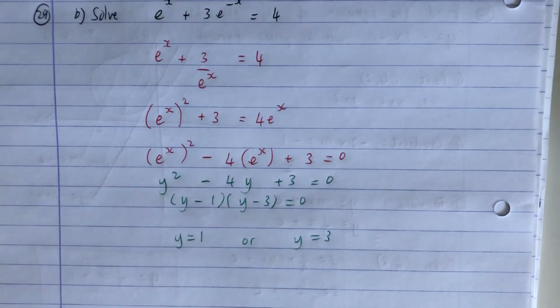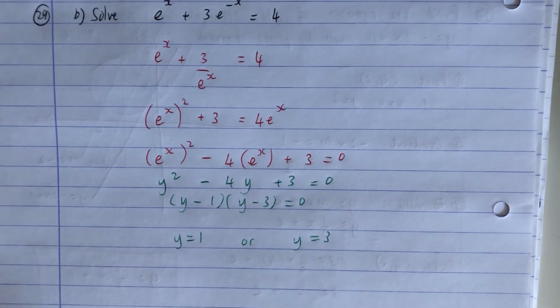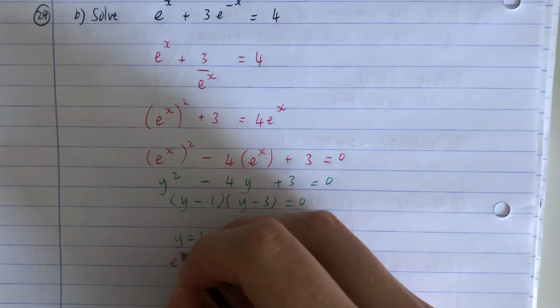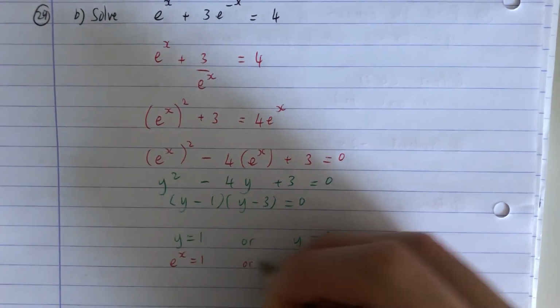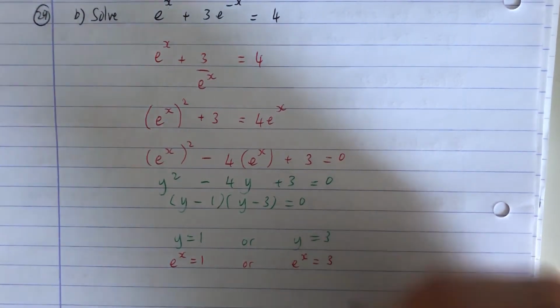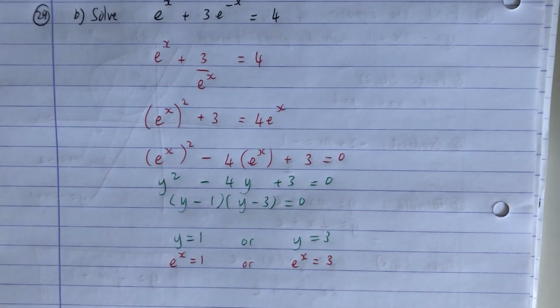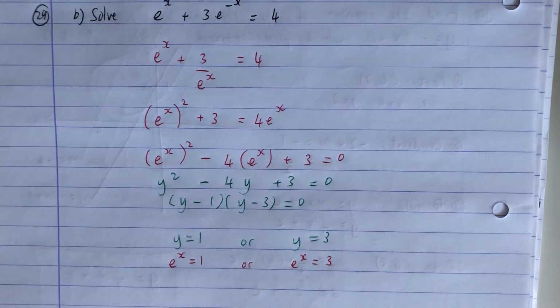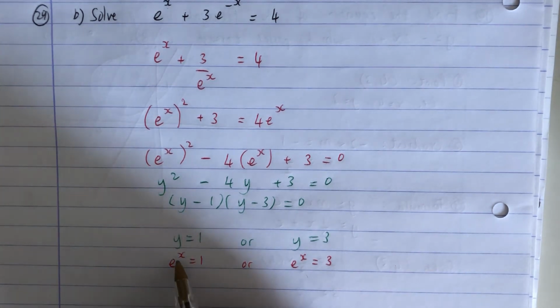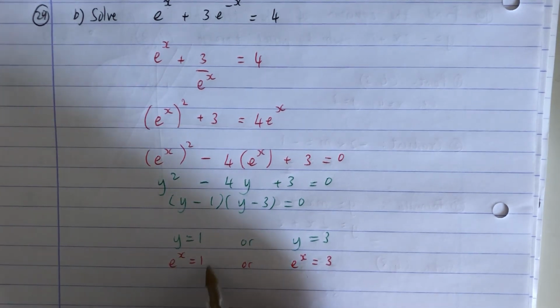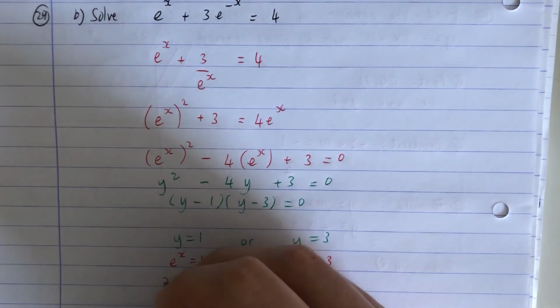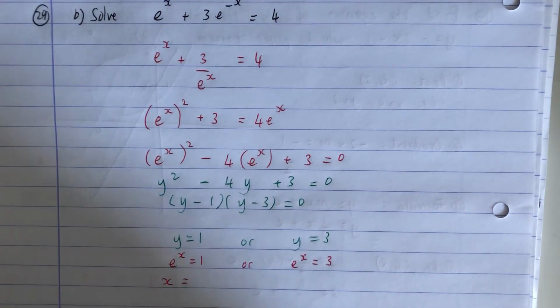Now obviously you didn't want to work out what y was. The question asks you to work out x. So remind yourself that e to the x equals 1 or e to the x equals 3. And using the law for logarithms, which changes index form into logs, we have the base is e, the power is x, number is 1, so we would have x equals log base e of 1.